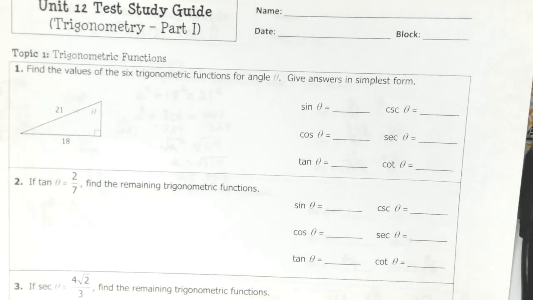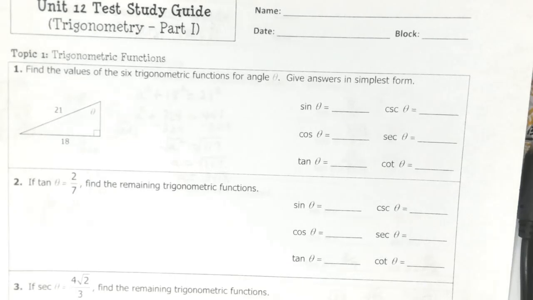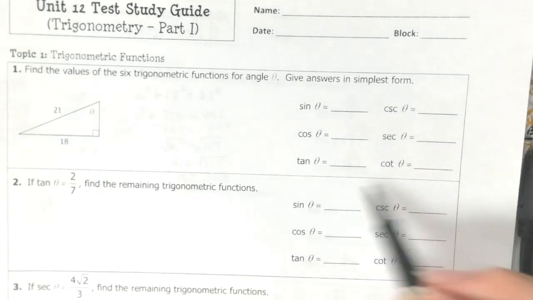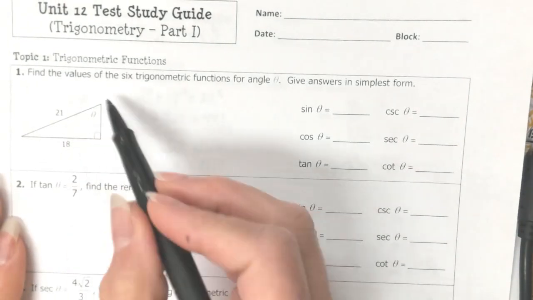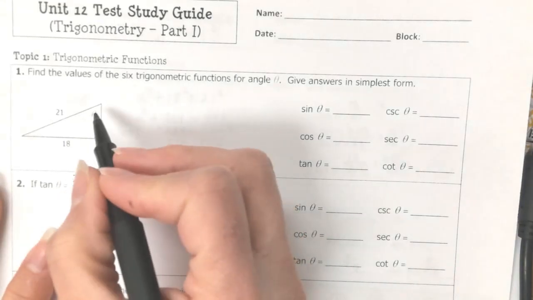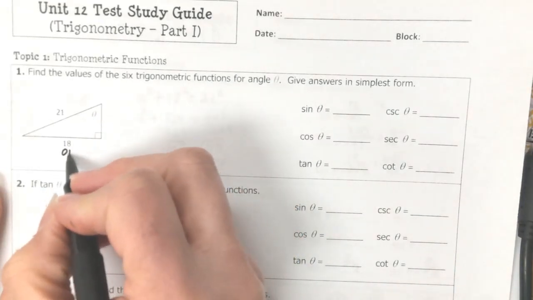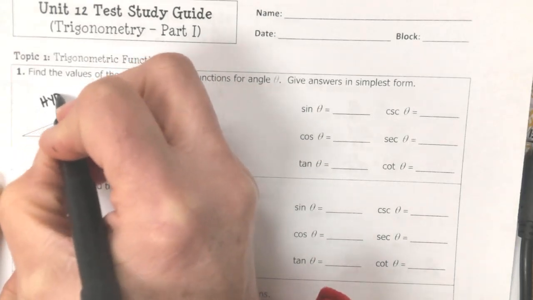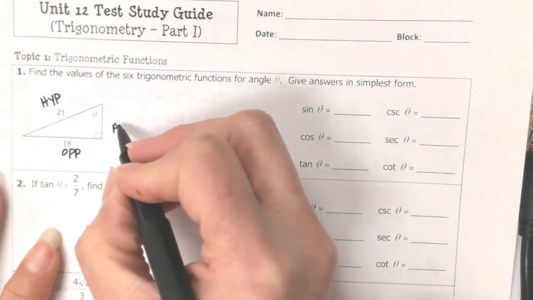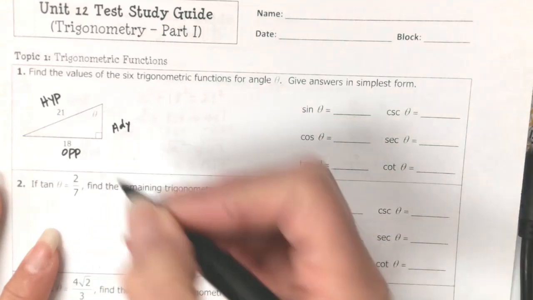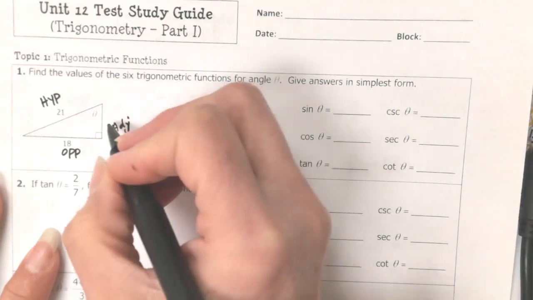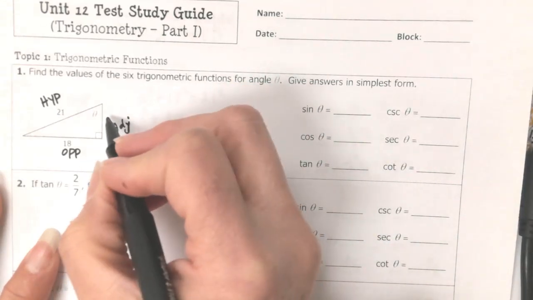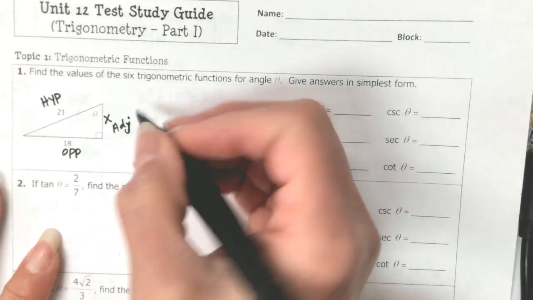I'd like to start with problem number 1. I am going to be skipping around, but when we look at problem number 1, you can't fill these in until you have all three sides. We already know that this is opposite the angle. We know that this is hypotenuse, and we do not know the adjacent leg. We need to find the adjacent leg. Let's call it x, okay?